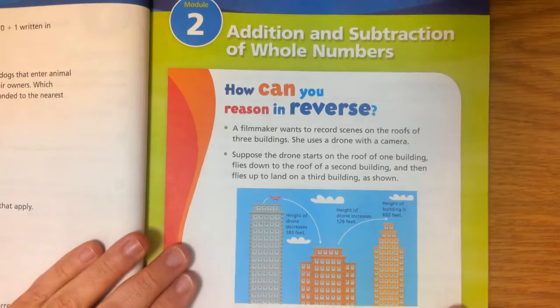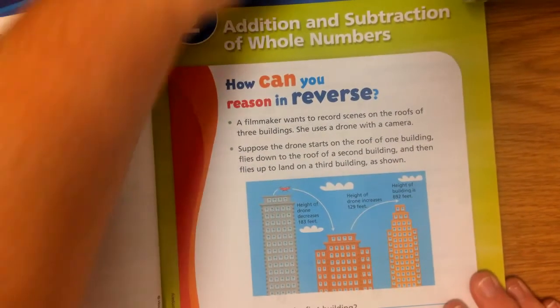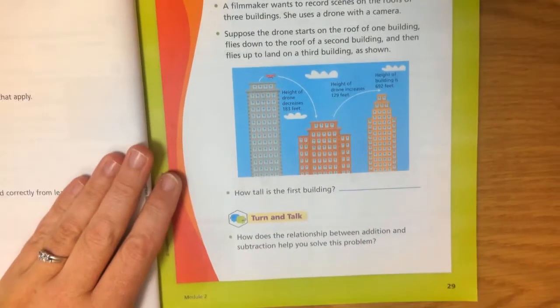I want you to have your Into Math pages out for Module 2, and you're starting on page 29. I'm going to flip the camera down and we'll get started. So I got us in the right direction. We're Module 2, Addition and Subtraction of Whole Numbers, and we're starting on page 29.